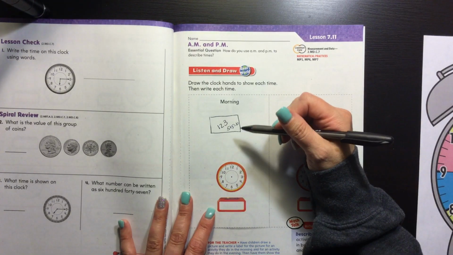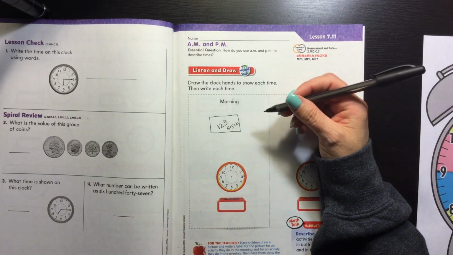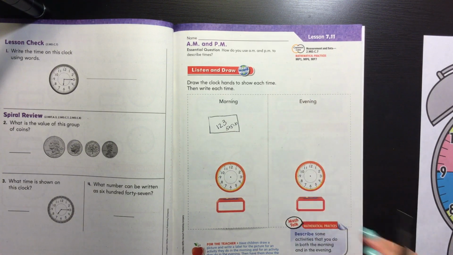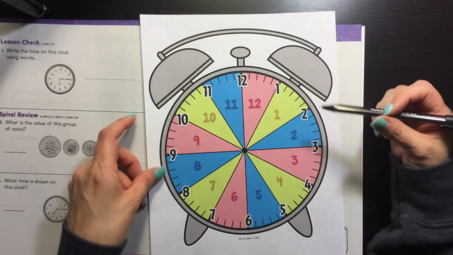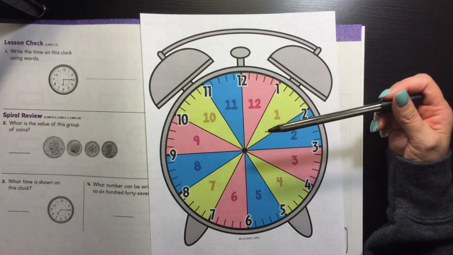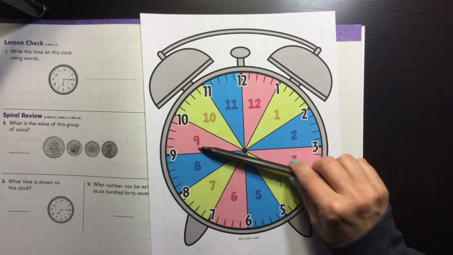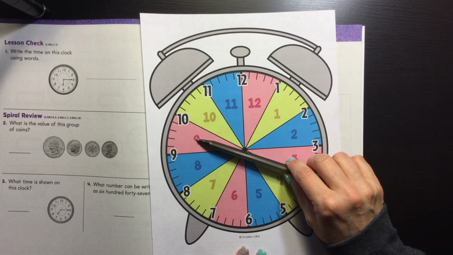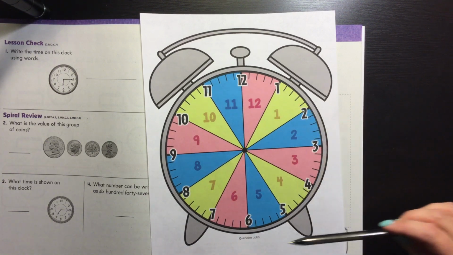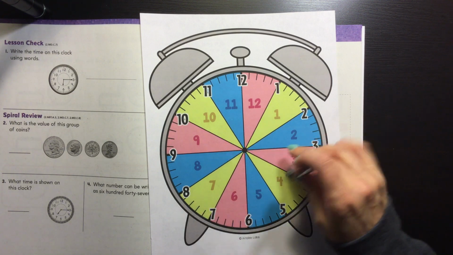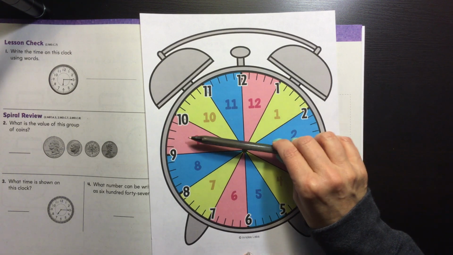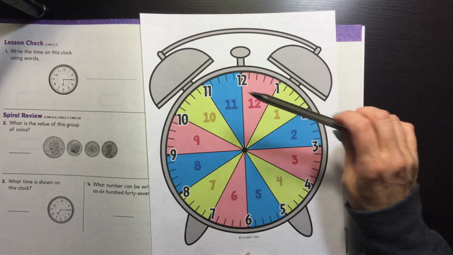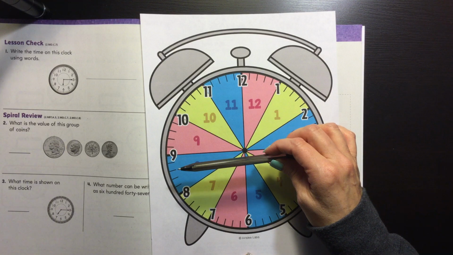All right, so in the morning, I'm going to let you know that we start math at 9:45. So let's think about our clock. When we think about 9:45, we know that our hour hand is going to be in the 9 room because it's 9:45. But if it's 45 minutes past 9, where do you think that hour hand might fall? Is it going to be real close to the 9, or is it going to be closer to the 10 if that minute hand has moved somewhat around the clock?